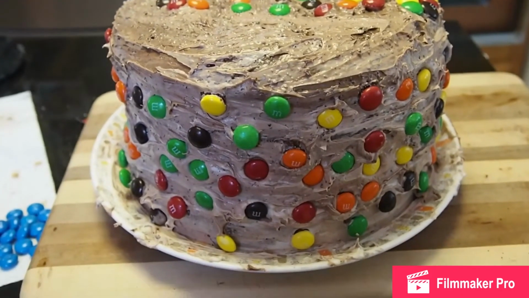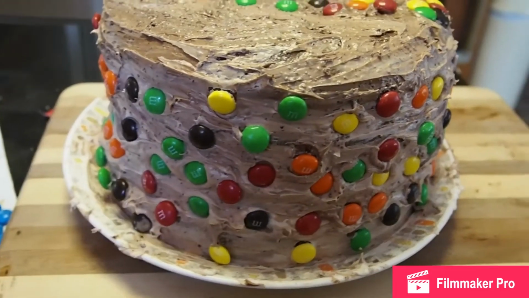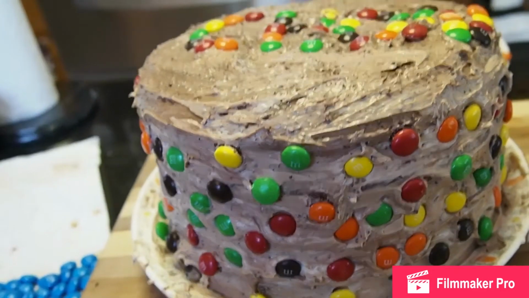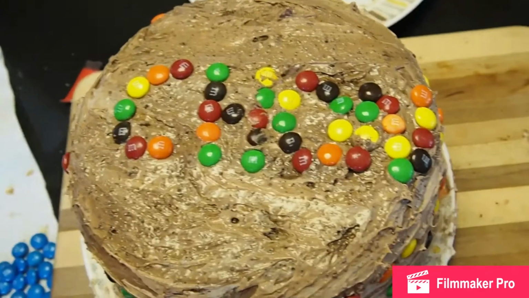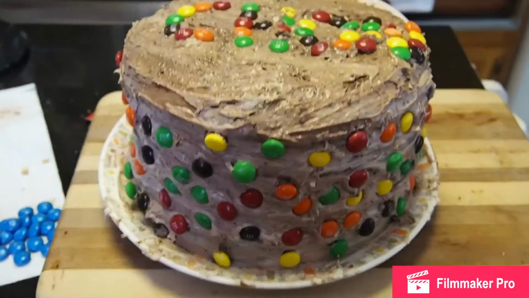And now we assemble our masterpiece. After cutting the tops, you frost the top of each layer individually, then place them on top of each other. Then you simply frost the outside and hope for the best.